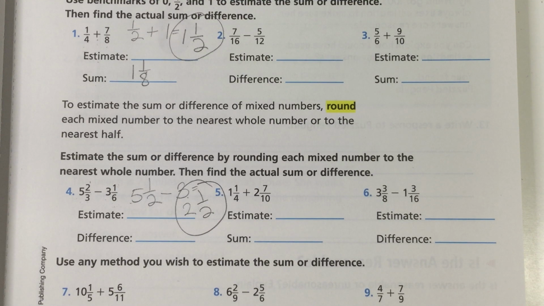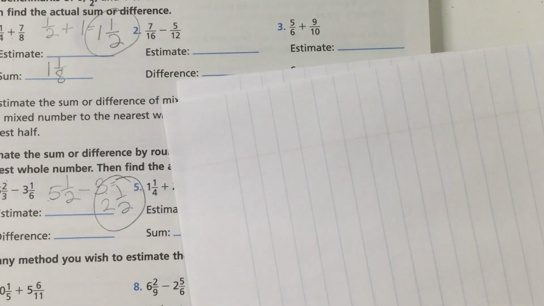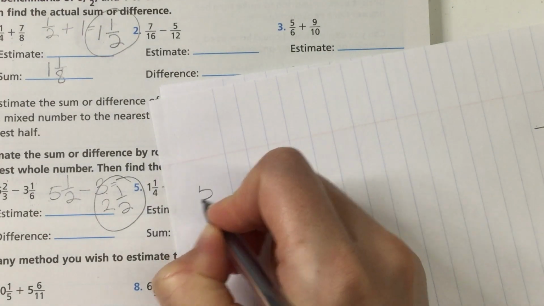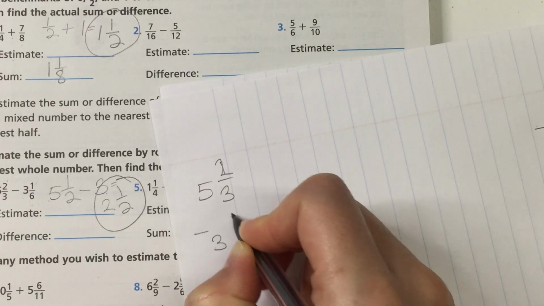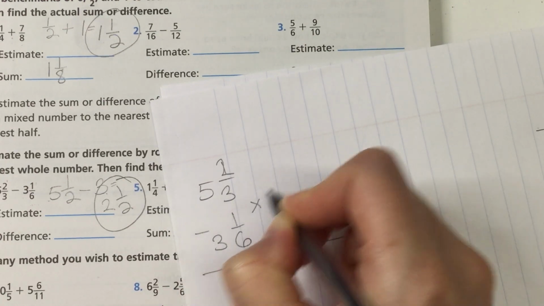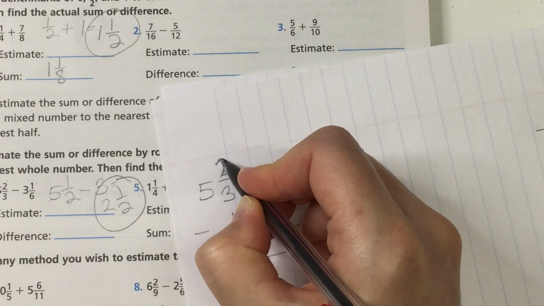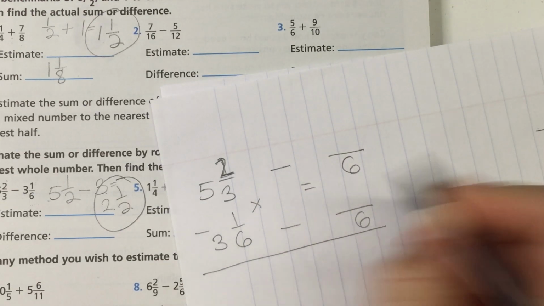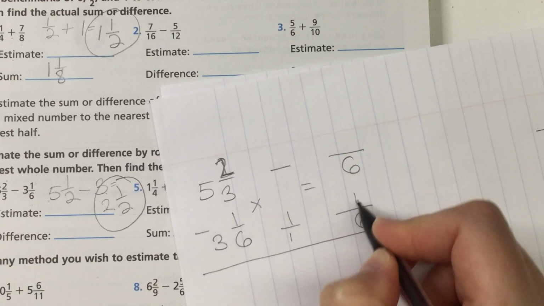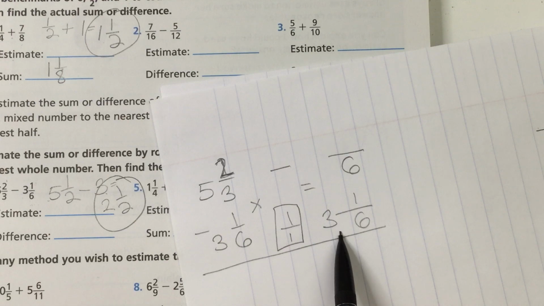Now I have to find the actual difference. So in all of these, we're using estimate as a tool, but we have to also find the real answer, and then we can compare and see if our answer makes sense. So 5 2/3 minus 3 1/6. Let's set this up very carefully. And one more time, I'm going to ask you the question, do I have to change one of these fractions or both of them? Yay, I only have to change one again. That's nice. So I'm going 6 to 6, so that is going to stay exactly the same. Notice that I quickly pull my whole number over so that I don't get mixed up.